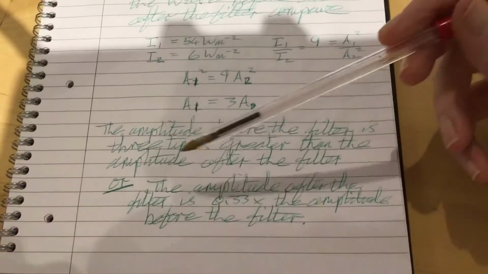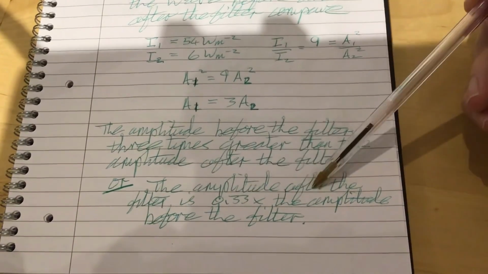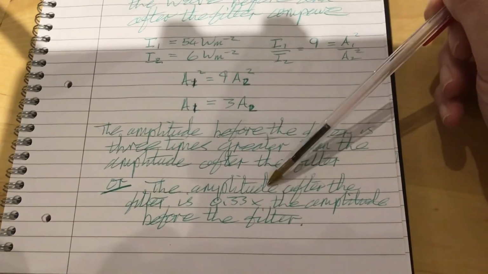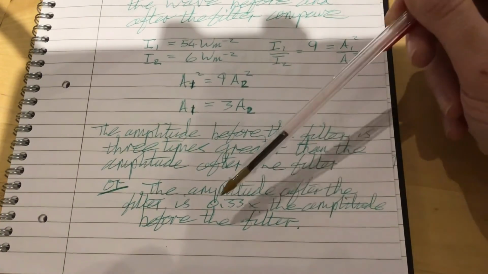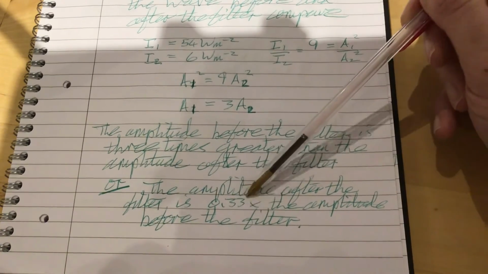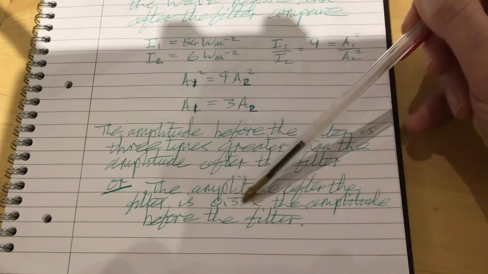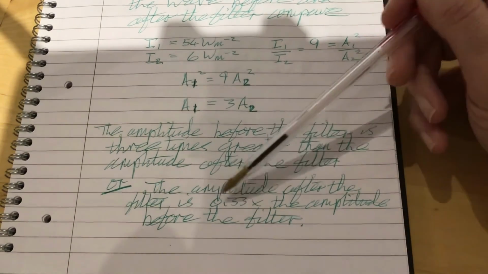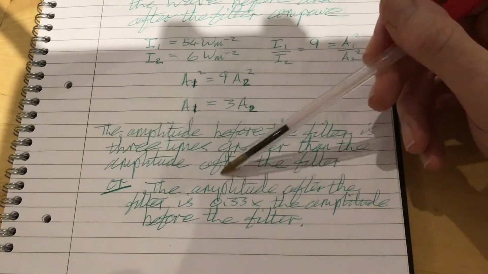And human nature being what it is, it's almost instinctive that we try and say that the amplitude after the filter is 1/3 of what it was before the filter. But remember, no exact values. I'm writing 0.33 times, not 1/3 of, because we are in physics, not in maths, and therefore we do appropriate number of significant figures, not fractions.